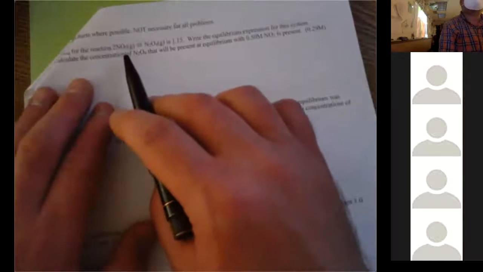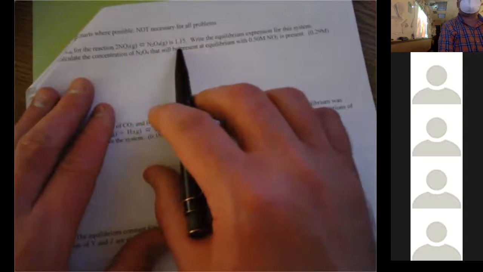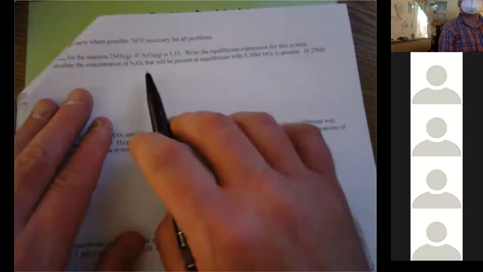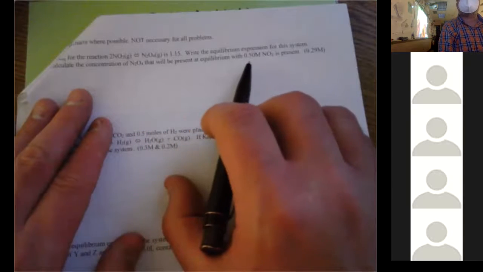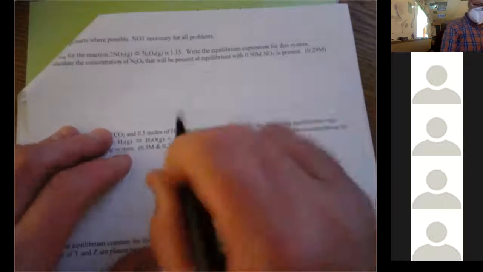So for the reaction 2NO2 to N2O4, K is 1.15. Write the equilibrium expression for the system. Calculate the concentration of N2O4 that will be present at equilibrium when 5.50 molar NO2 is present. So that's not really anything.